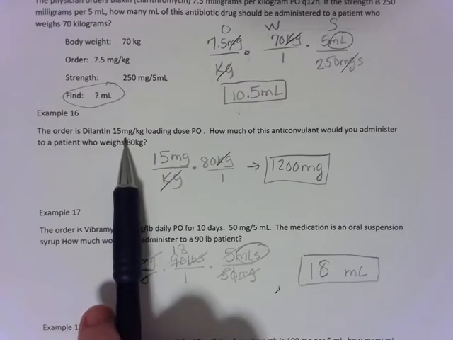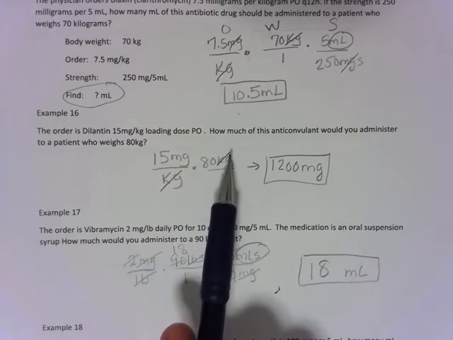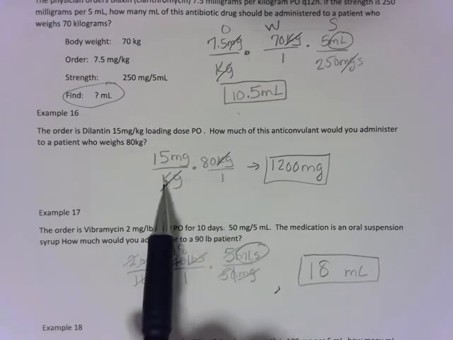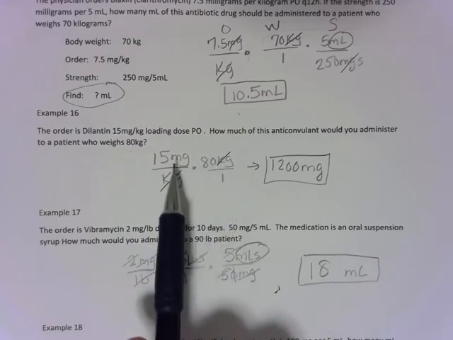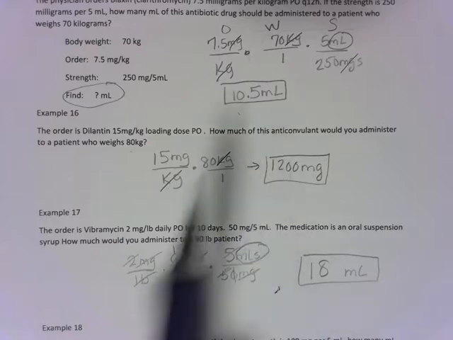we're going to start with our order, 15 milligrams per kilogram. Our patient weighs 80 kilograms, so we put that over 1. Our kilograms cancel. 15 times 80 gives us 1200 milligrams.